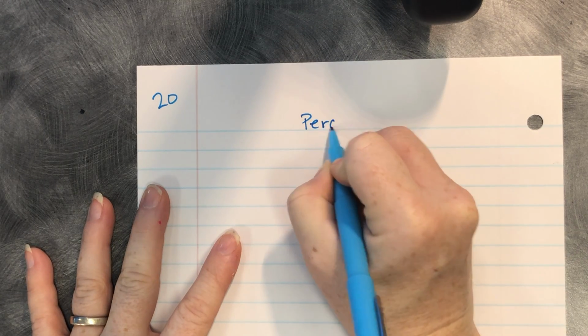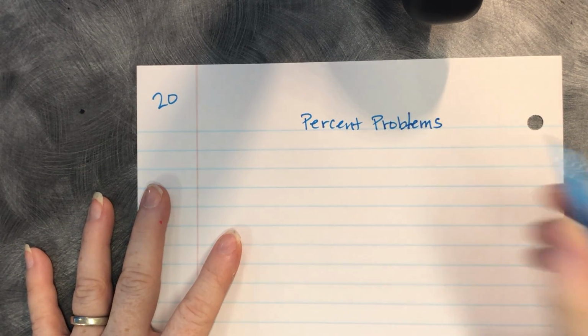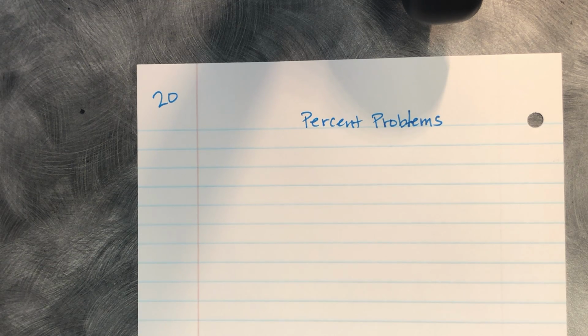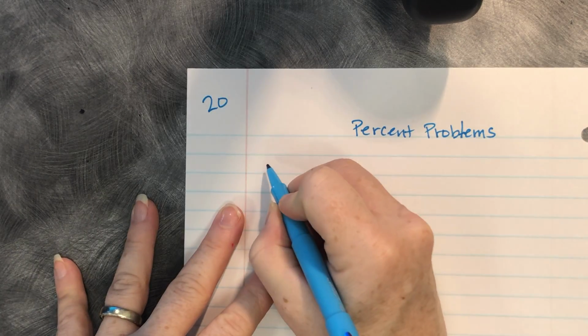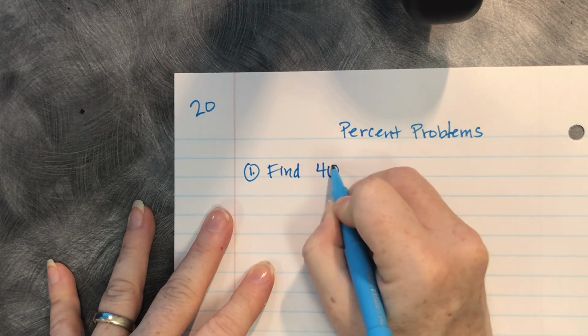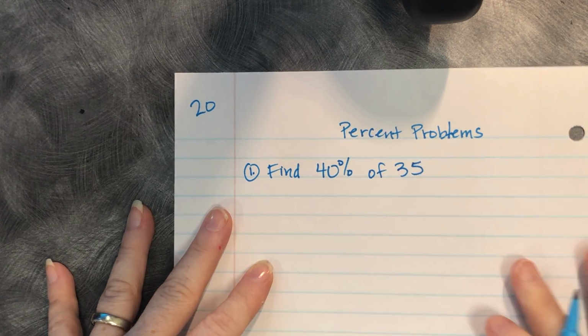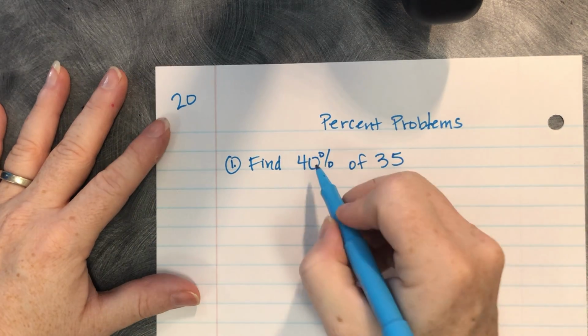So here we go. We're on page 20. We are doing percent problems. So let's take a look at the problems that we have been doing over the last couple days. We've been doing percent problems, but typically in those, they have been giving us a percent of something that we needed to find. For example, let's say that this is what we've been doing. They might say, find 40% of 35.